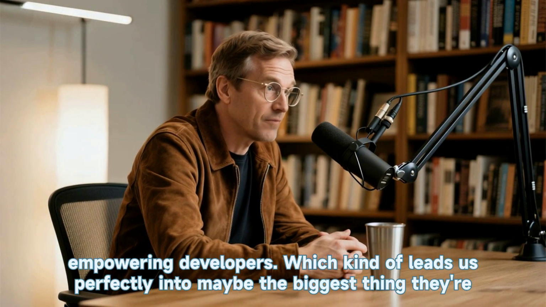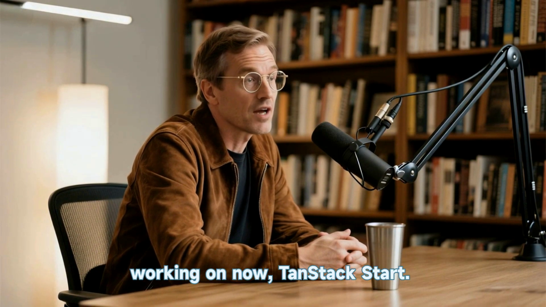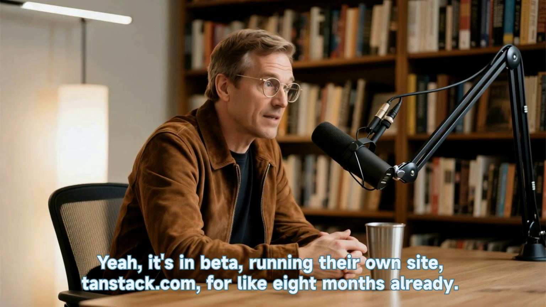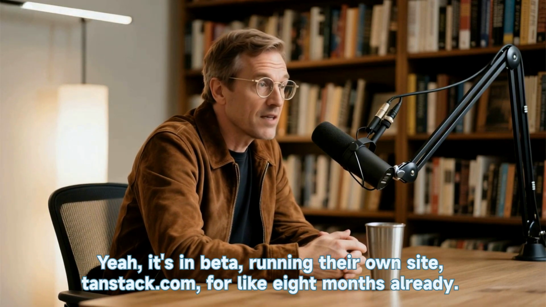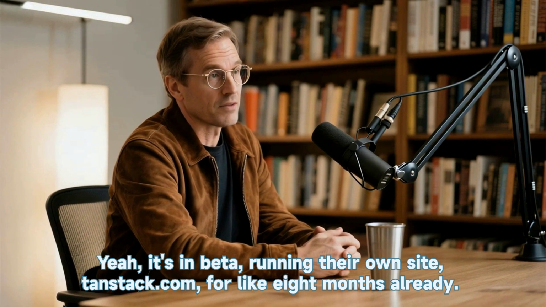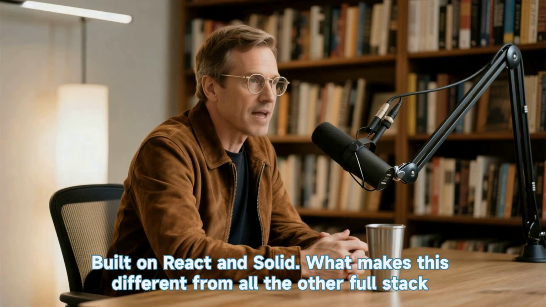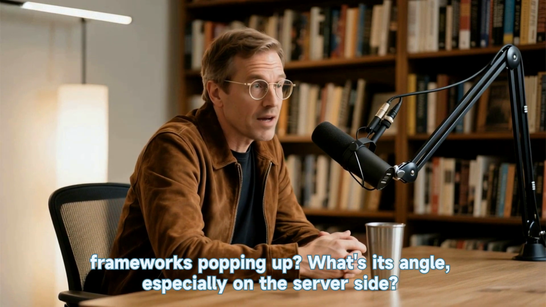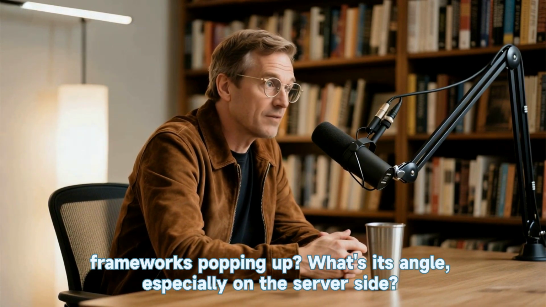Which kind of leads us perfectly into maybe the biggest thing they're working on now, TanStack Start. Right, the full stack framework. Yeah, it's in beta, running their own site, tanstack.com, for like 8 months already. Built on React and Solid. What makes this different from all the other full stack frameworks popping up? What's its angle, especially on the server side?